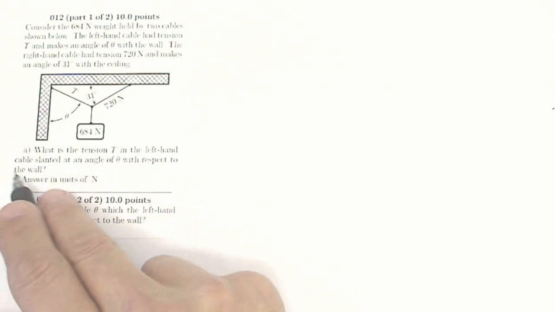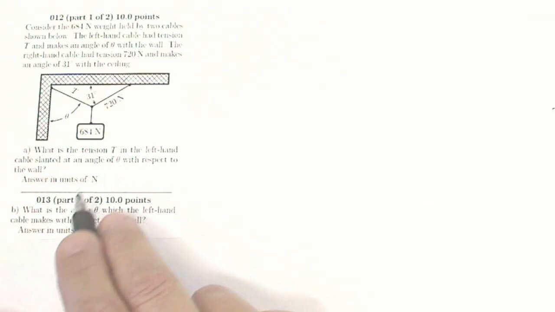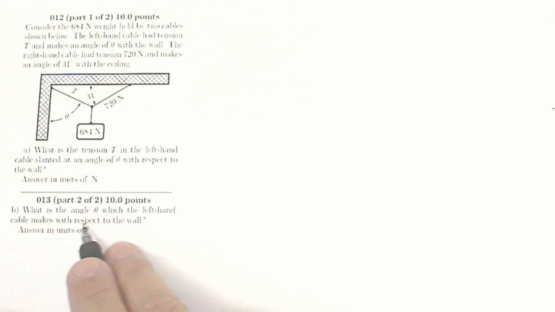What is the tension in the left-hand cable slanted at an angle of theta? Answer in units of newtons. And then, what is the angle that the left-hand cable makes with the wall?